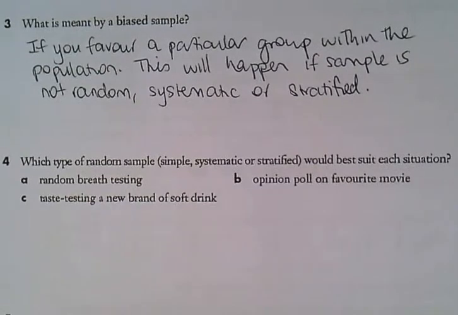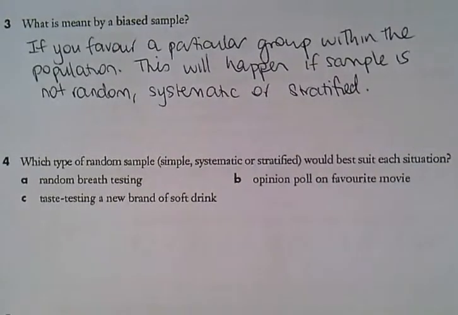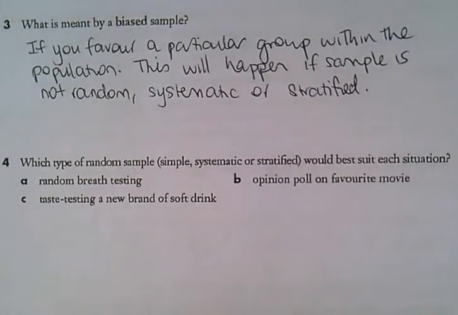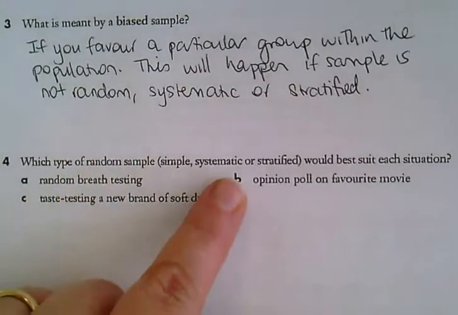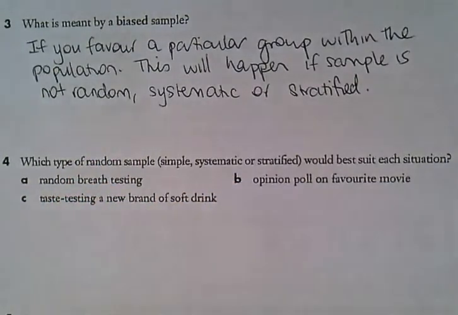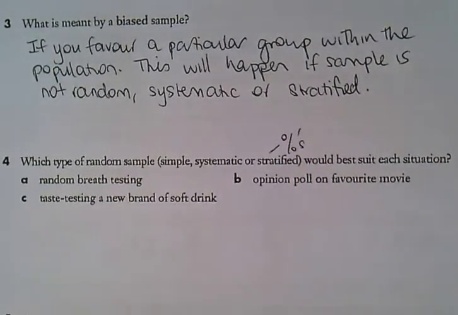Okay, now, question 4. Sometimes random samples are better, sometimes systematic are better, sometimes stratified is better. All right? So, question 4, which type of random sample? Simple, systematic. Simple just means ordinary random sample. Systematic means asking every 5th person, every 10th person, sampling every 5 minutes. Stratified is percentages. Getting the percentage of the population correct. Percentage of sample matches percentage of population for each age group. For example, for each year group at school.